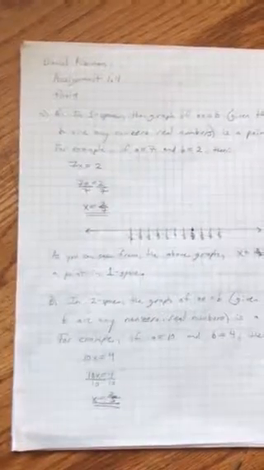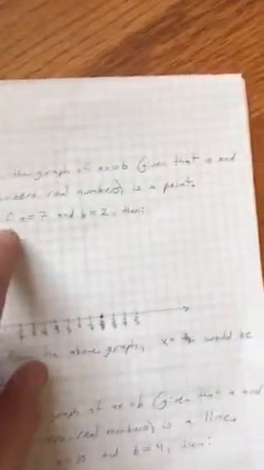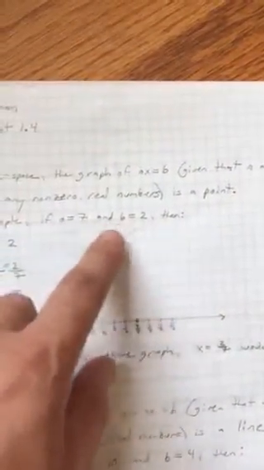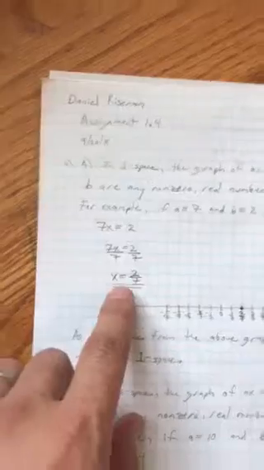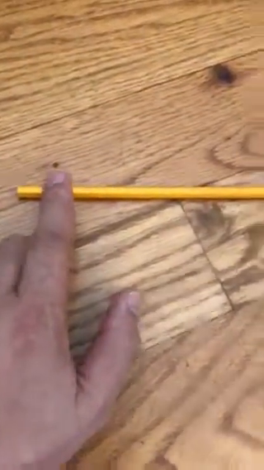For question 12, given that a and b are any non-zero real numbers, describe the graph of ax = b. I picked some numbers here for one space. I said a is 7 and b is 2, and in doing so, I get a result of x equal to 2/7. In one space, that would just be a point.